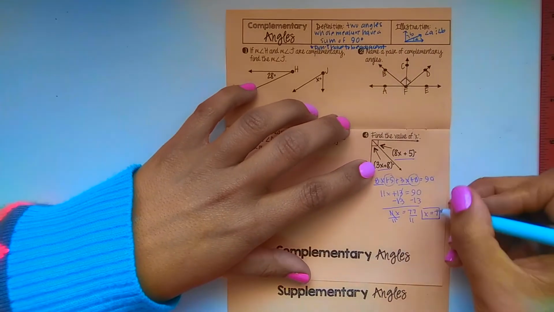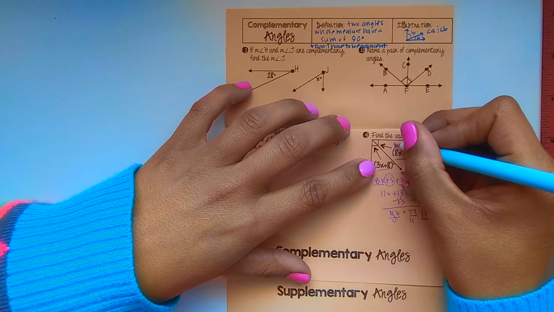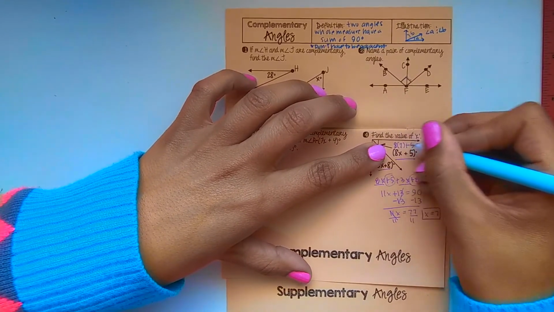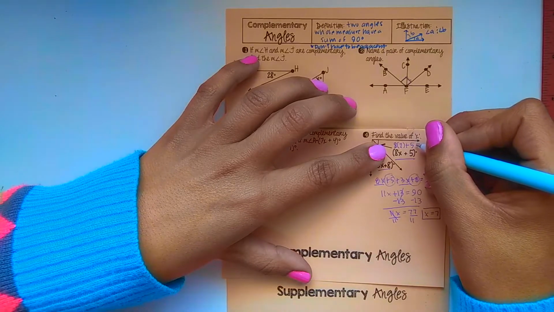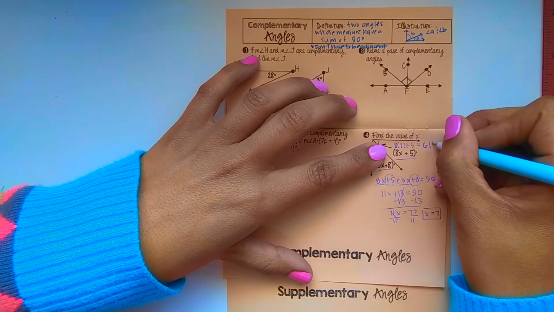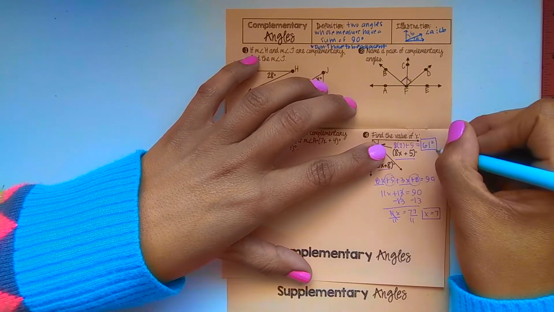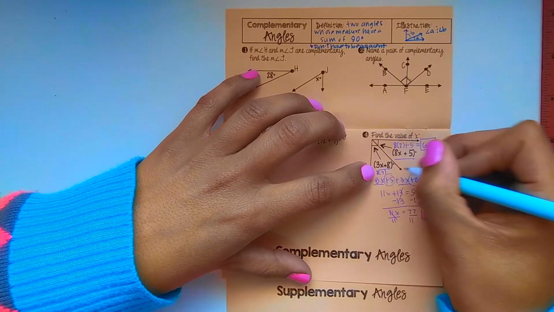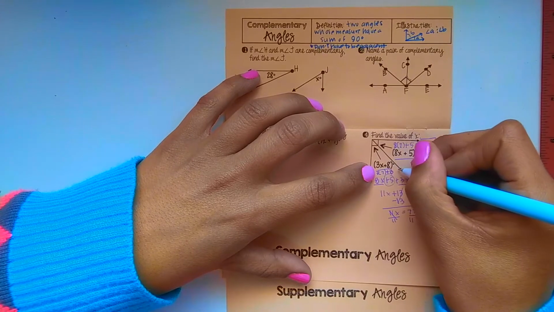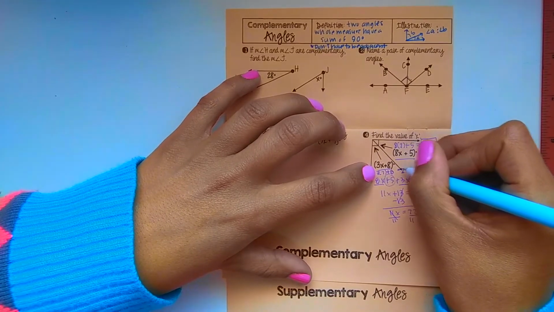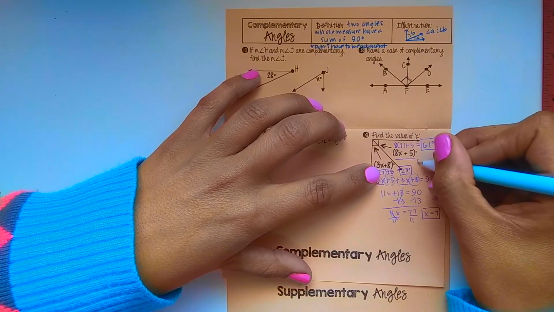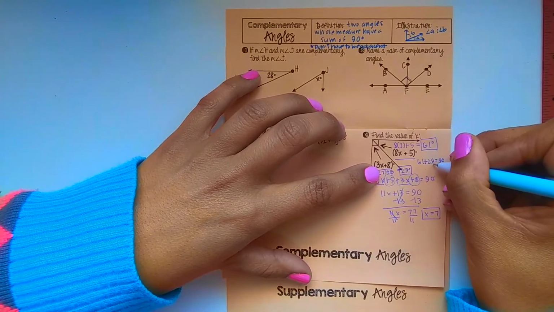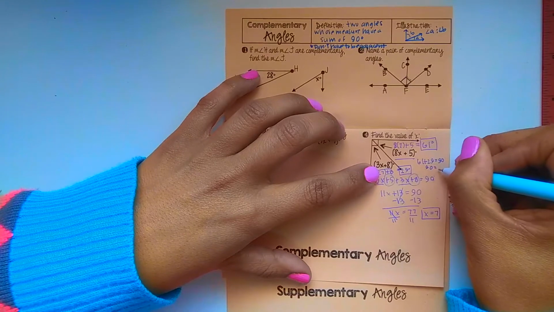Now what I'm going to do is, I know that x equals 7, so I'm going to plug in the 7 for the x when I see it right here. So that will be 8 times 7 is 56, plus 5 more, that will be 61 degrees. Okay, and then I can plug it in right here. 3 times 7 is 21, plus 8 is 29. And then let me check my work. Is it true that 61 plus 29 equals 90? Yep, it is true. So that means my answer is right.